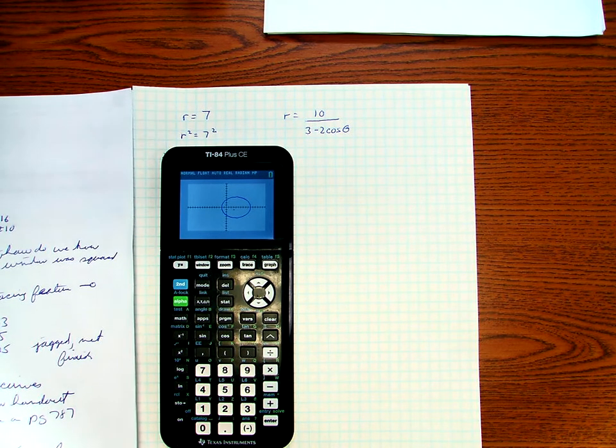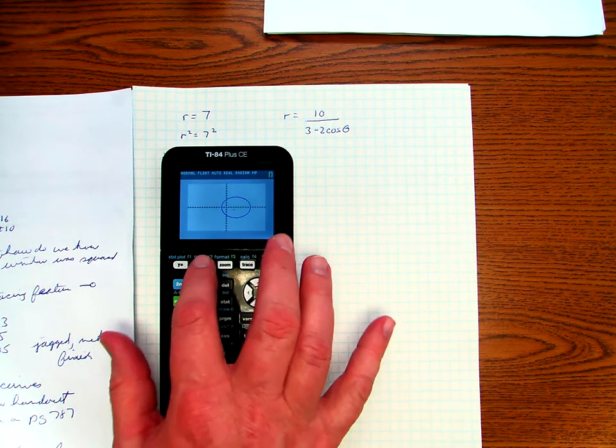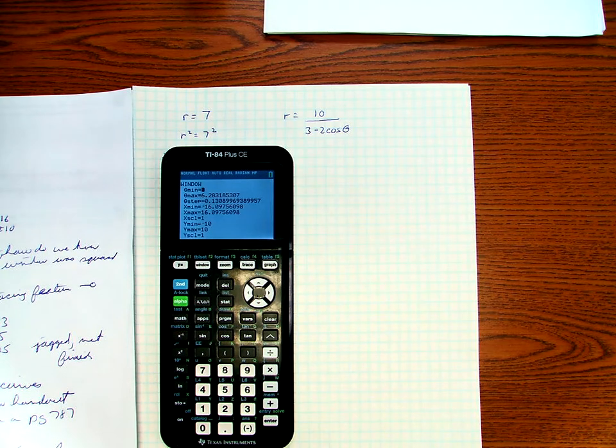All right, let's explore some things going on here in this window. Calculator defaults to 0 to 2 pi for your theta min, theta max. Most problems, that's good enough. Some problems, it needs to be tweaked. So let's look at a couple what-ifs.